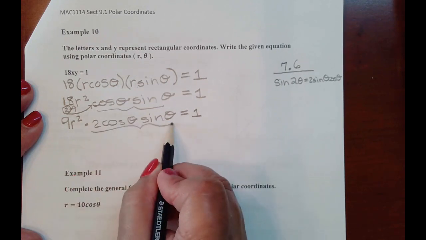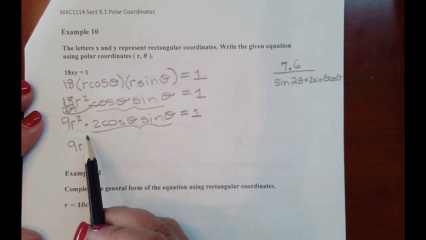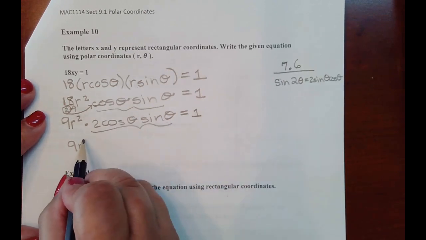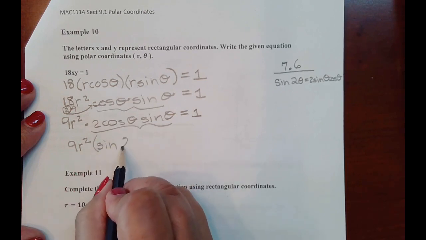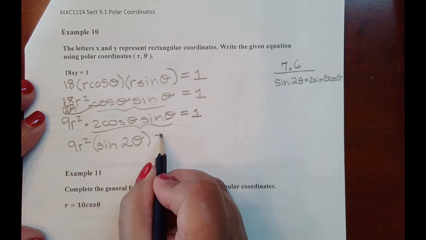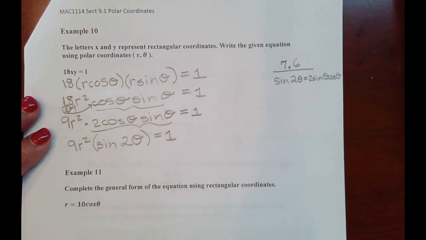And right there, I could replace all of that with sine of a double angle. 2 times cosine of theta times sine of theta is sine of a double angle. So at least I don't have 2 trig words in there. And that's a lot of what you did in chapter 7.